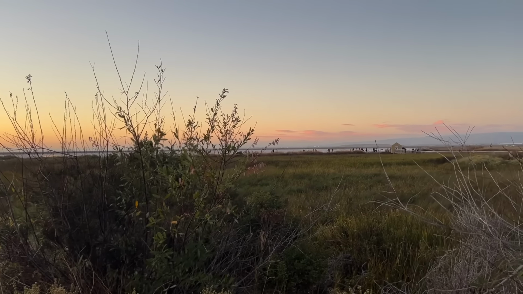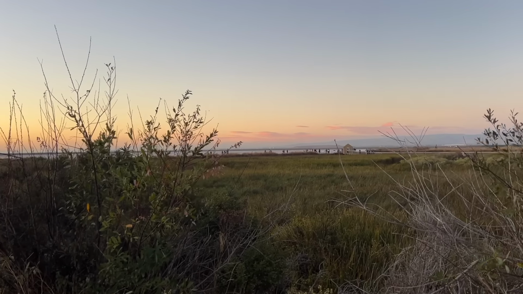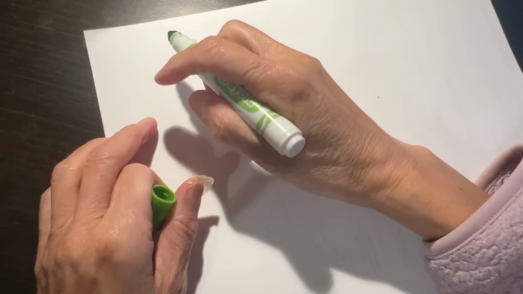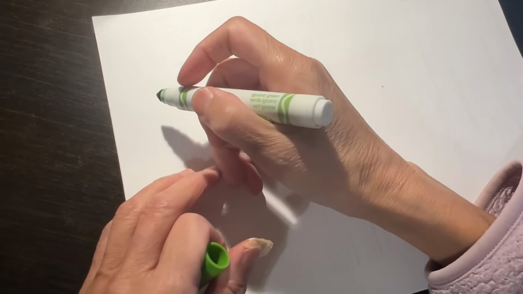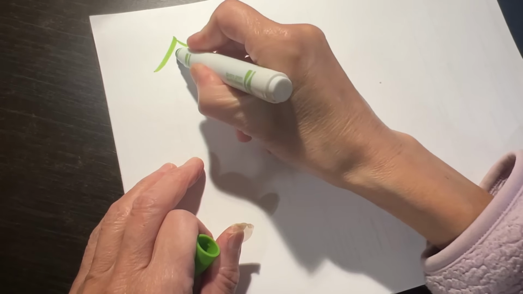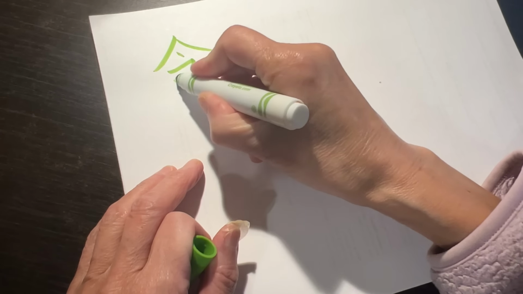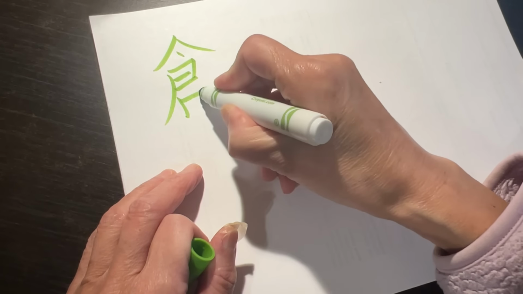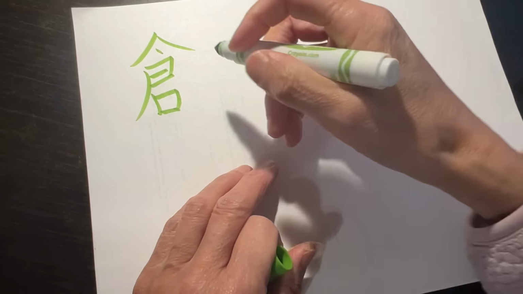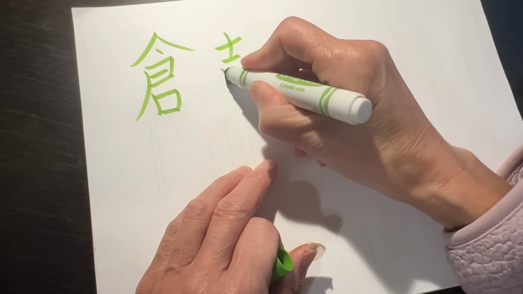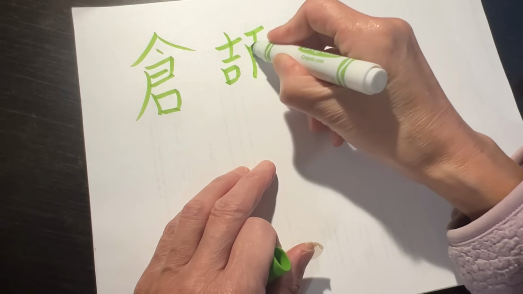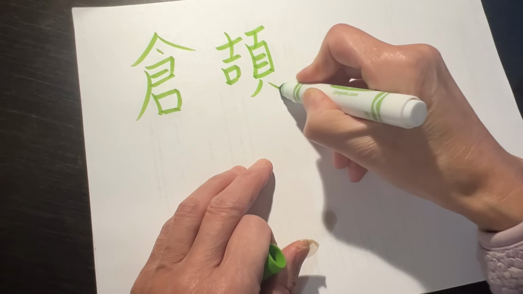Here is the story. Let me try to write it and tell you. Okay. So in traditional characters, Cangjie is written this way. Let me write it down. Cang. I actually have a hard time writing in traditional characters. Cangjie. Zao.